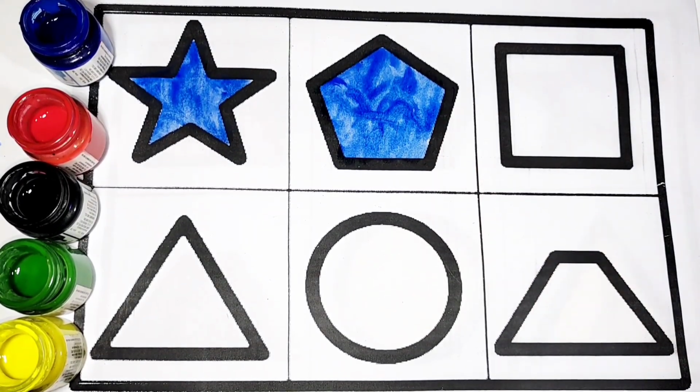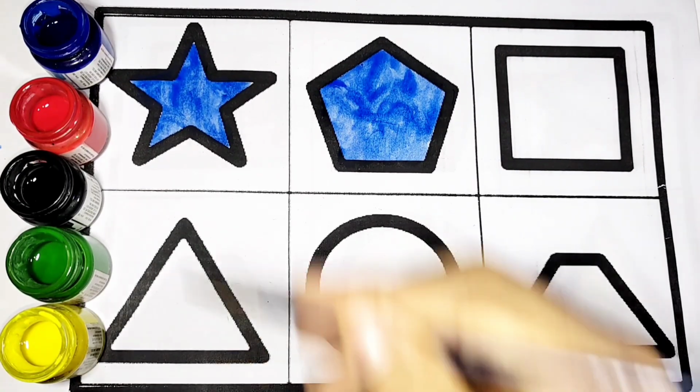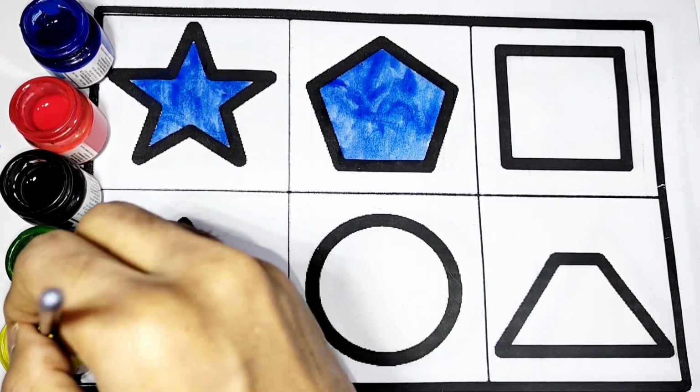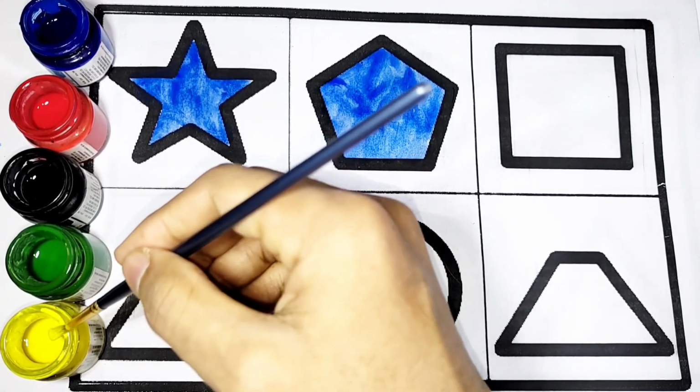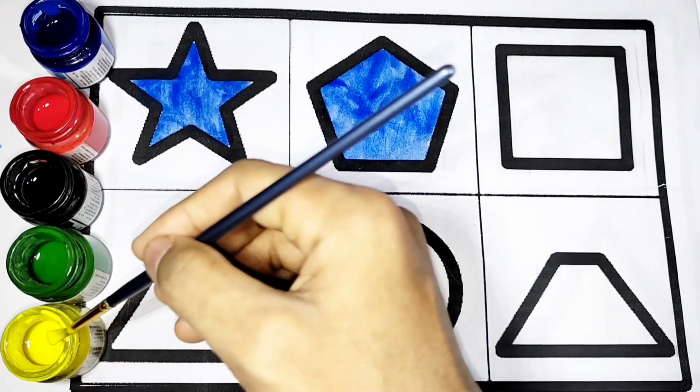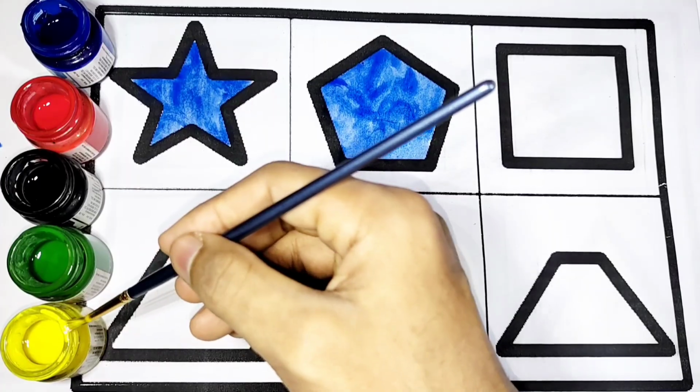And the next one is square. Kids, now we are using yellow color. The color of yellow. Now we are mixing and using the color of yellow.